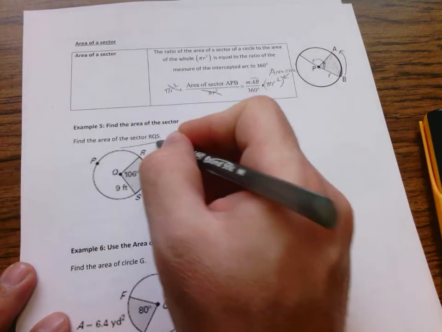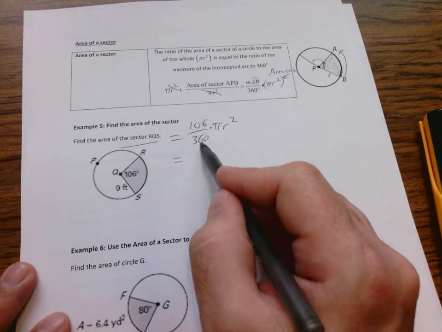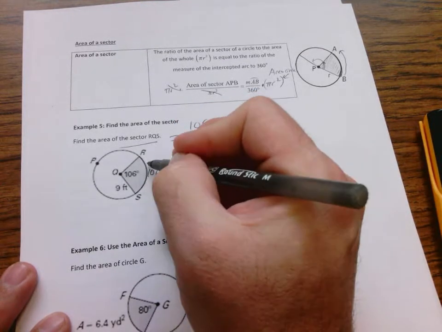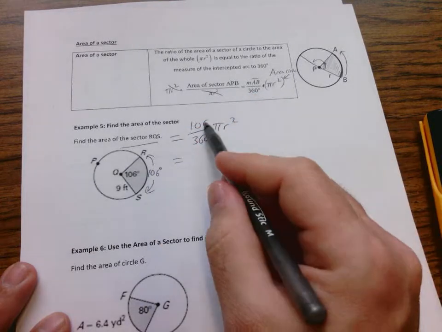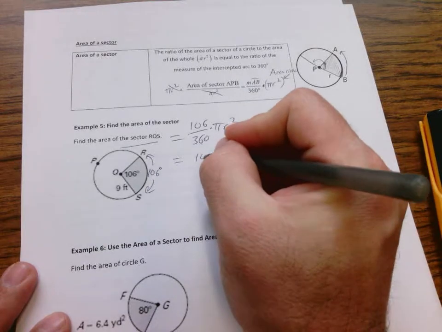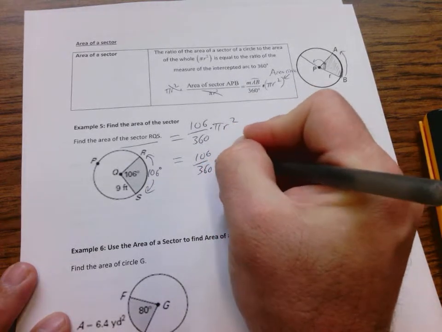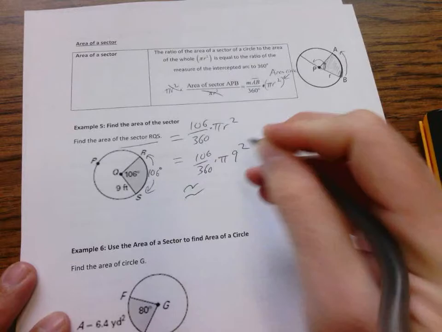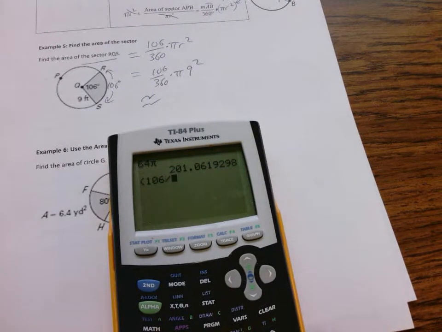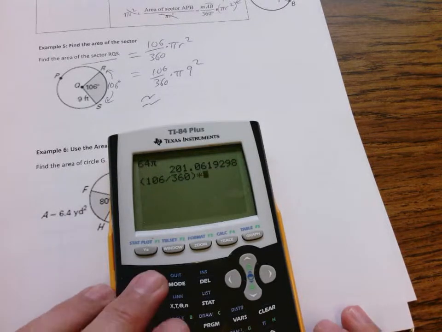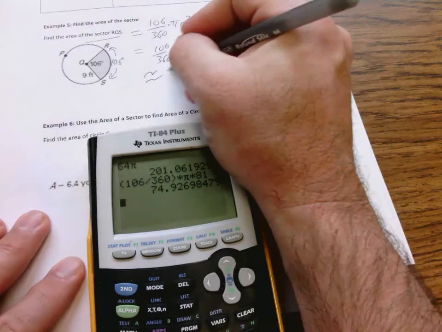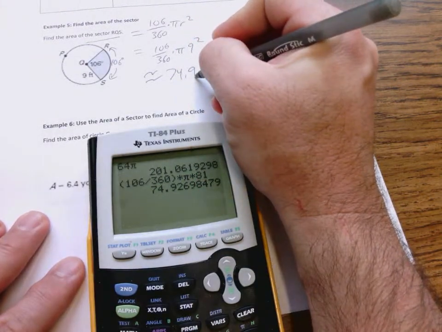It's always going to be the area of the sector is going to be the portion of the circle you've got, which is found by using the arc's angle, which of course is equal to the central angle, right? Out of a possible 360, and then times the full circle. So in this example, it's going to be 106 out of 360 times pi 9 squared. And if I let the calculator do all the heavy lifting, I'm going to get 106 out of 360 times pi times 81, and I get about 74.9, and that's going to be square feet.